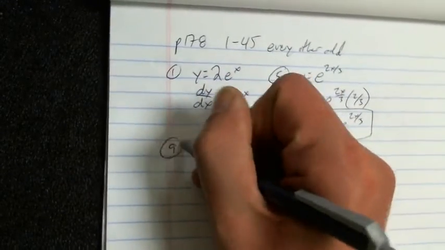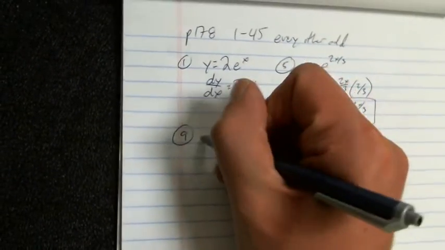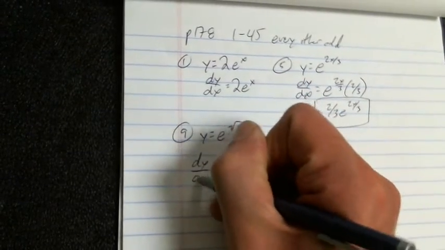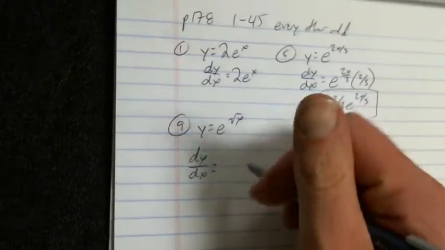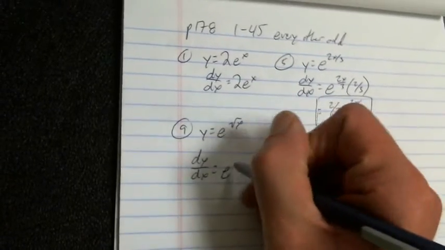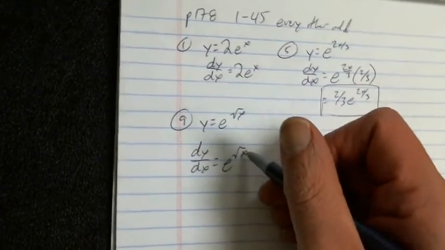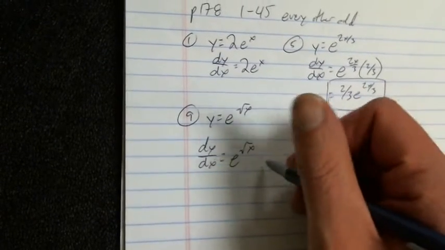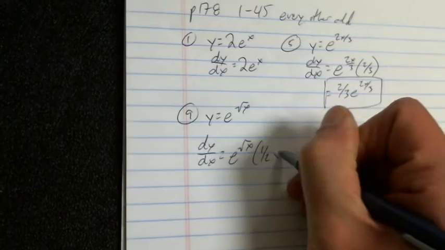Number 9, y equals e to the radical x. So dy dx is going to be e to the radical x times the derivative of x to the 1/2, which this is x to the 1/2, is going to be 1/2 x to the negative 1/2.